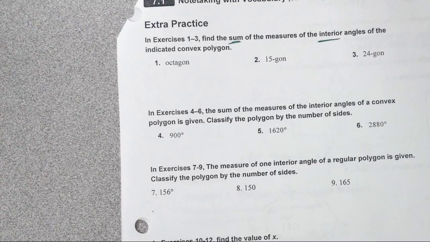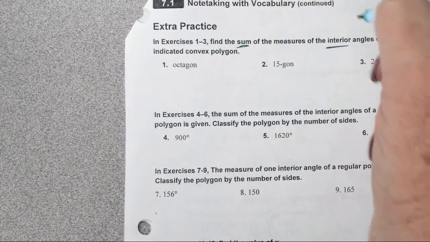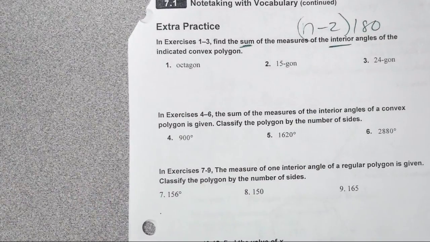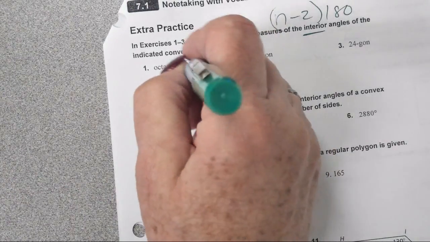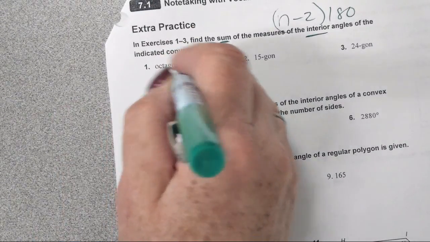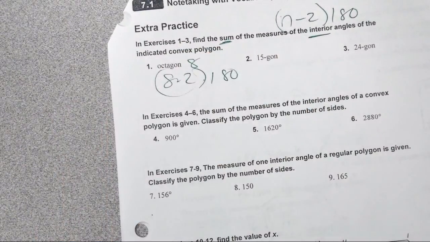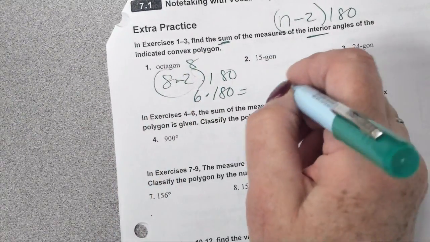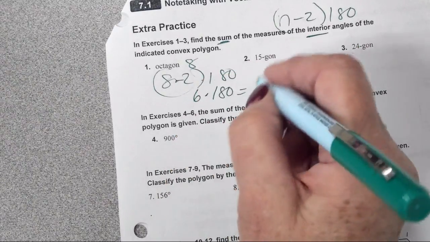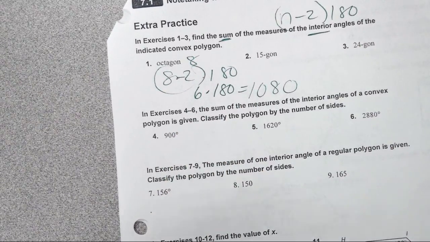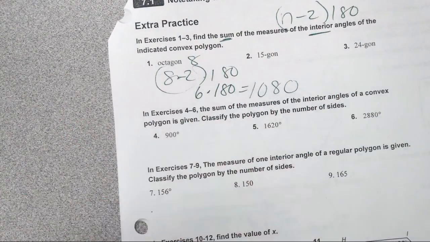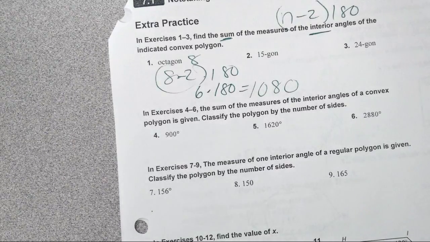Again, be careful. So the sum of the measure of the interior angles of whatever polygon, that's the n minus 2 times 180. And an octagon has how many sides? 8. So all this is just a substitution for an algebra problem. 8 minus 2 is 6. 6 times 180. Well, 6 times 18 is 108, so 1,080. So that, look back at the question, is the sum of the measures of the interior angles of an octagon, 1,080.